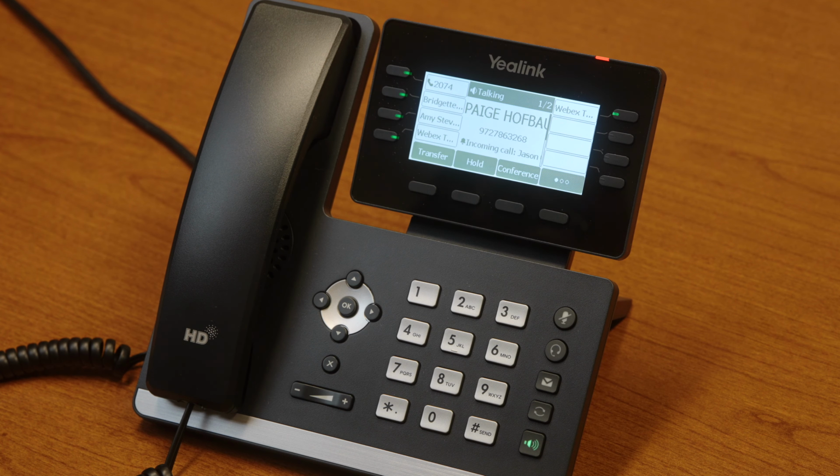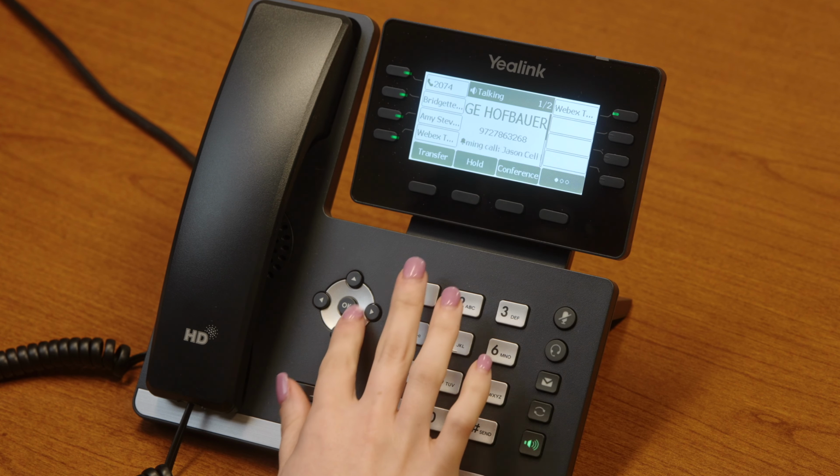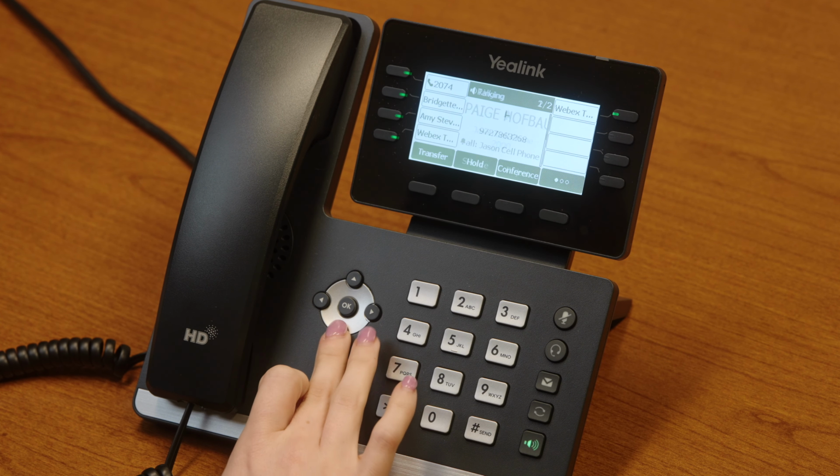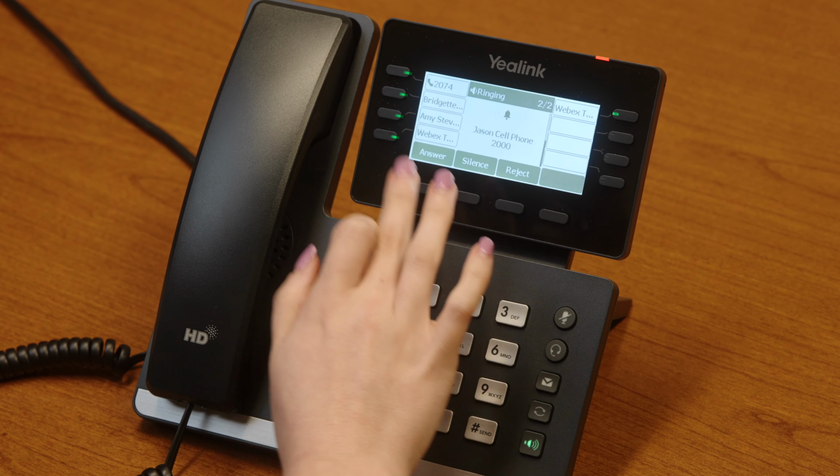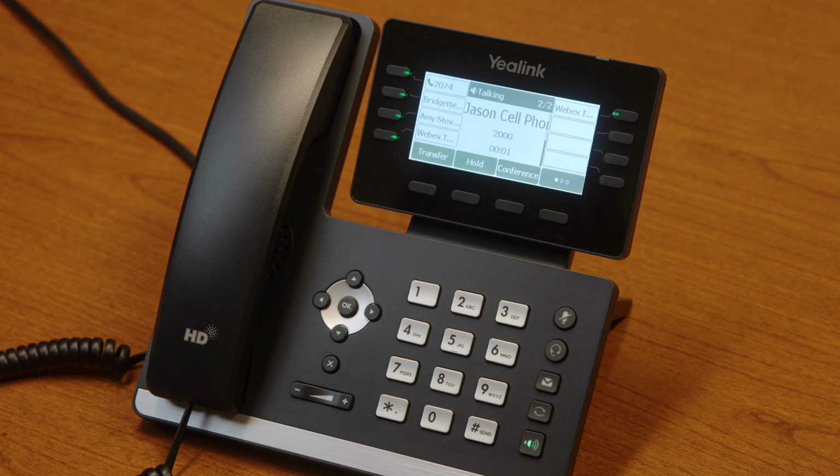While on an active call, if you get a second call, this will display on your screen. Simply press the arrow down button and click the answer. This will put your first call on hold.